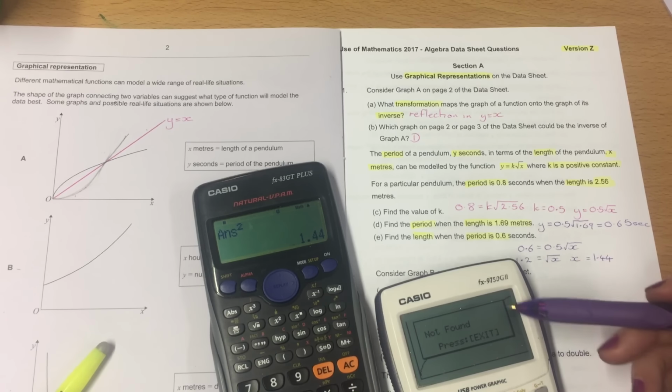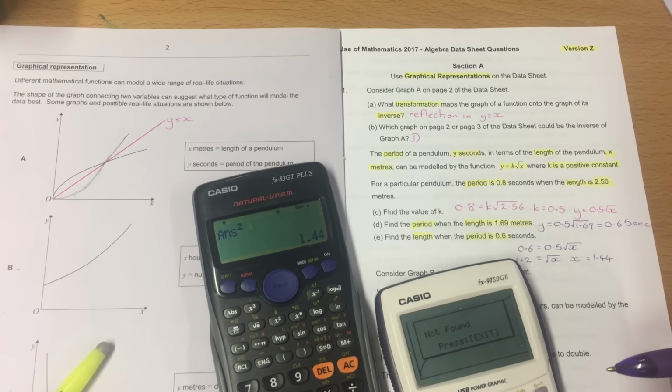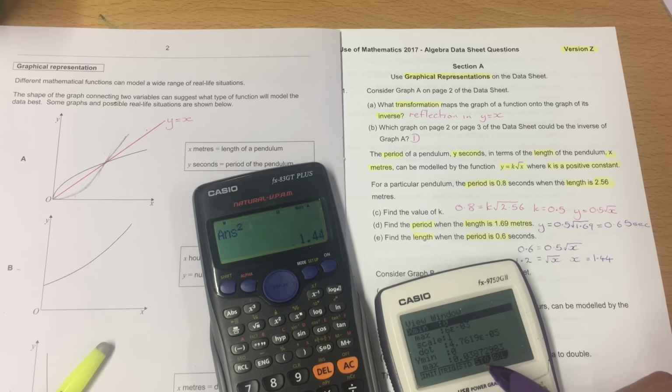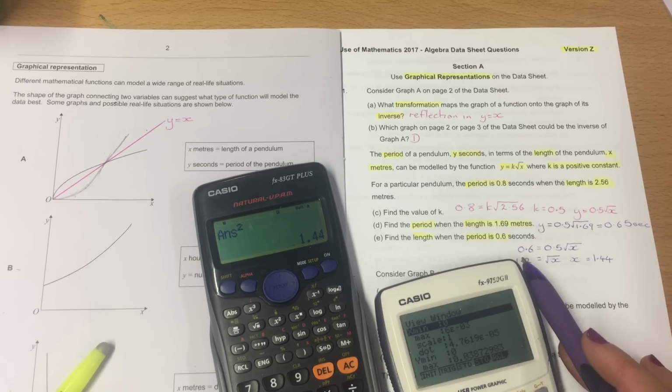This doesn't mean it's wrong, it means it can't see it. So what we'll need to do is look at our view window, and our maximum x currently is 0.006. So it just can't see it. Our maximum y is 0.038, so it can't find 0.6 if it doesn't go up that high.